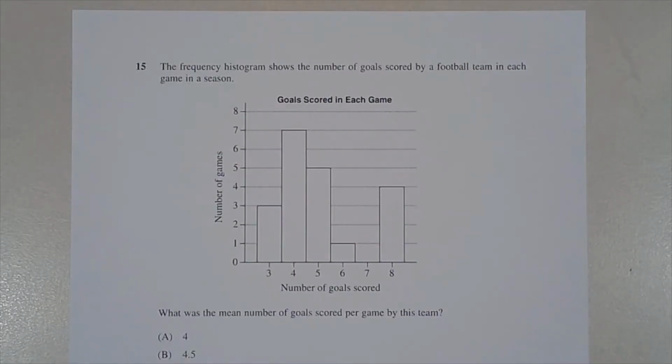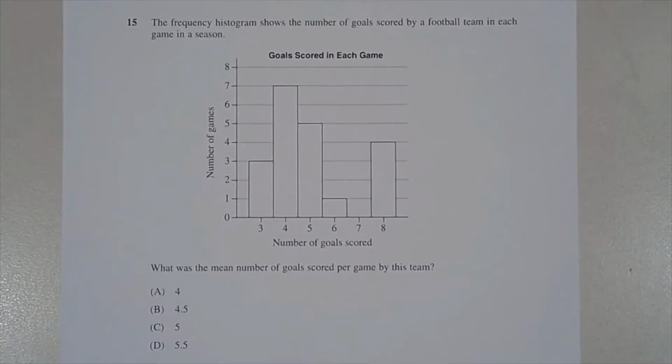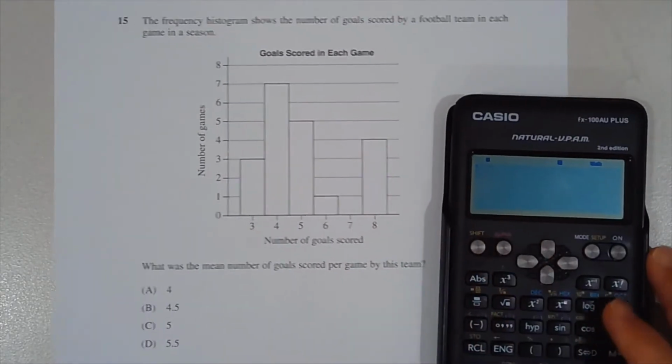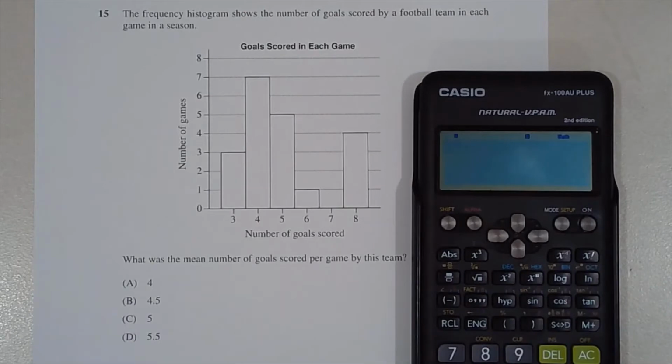Question 15. The frequency histogram shows the number of goals scored by a football team in each game in a season. What was the mean number of goals scored per game by this team? So I'm going to use the stat mode on the calculator to enter in this data, and the calculator will work out the mean for us.